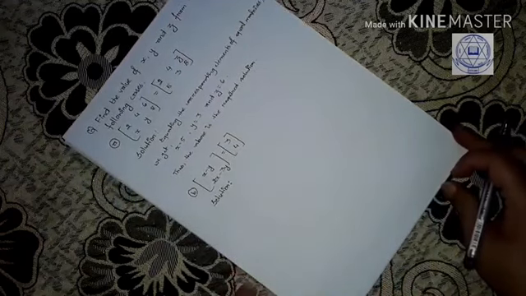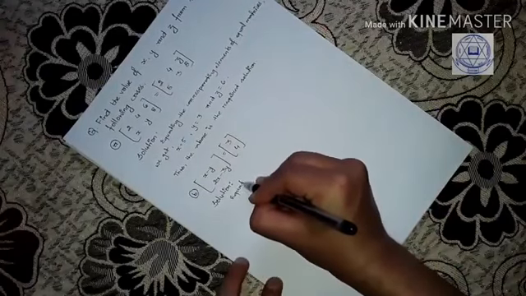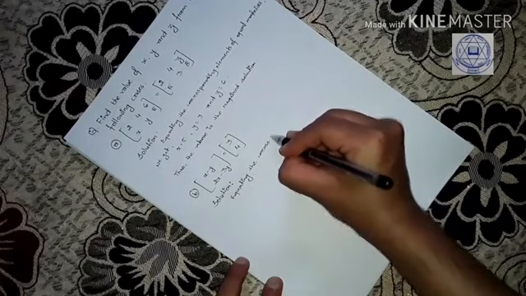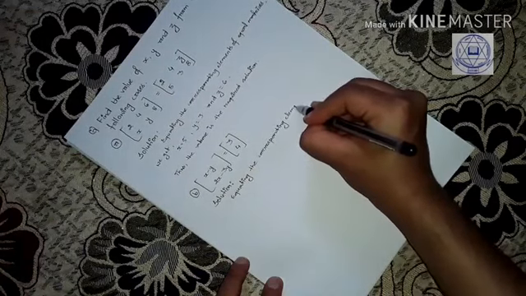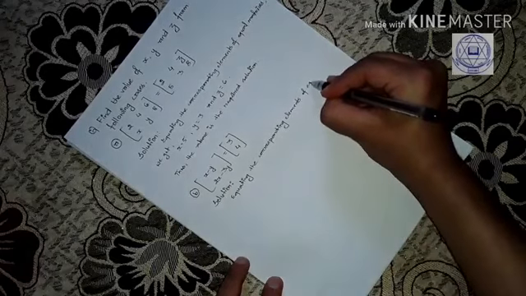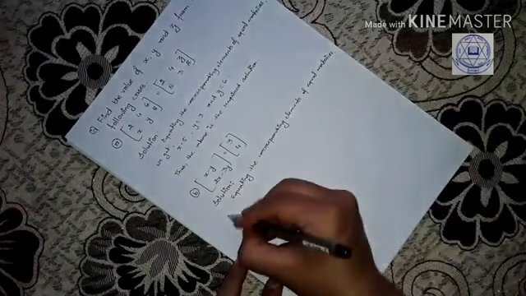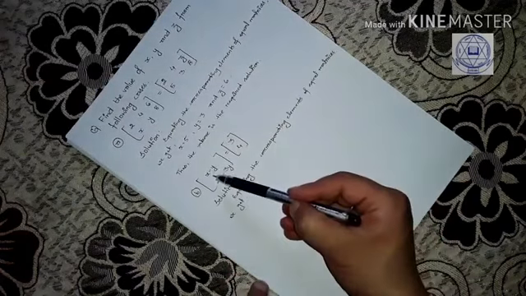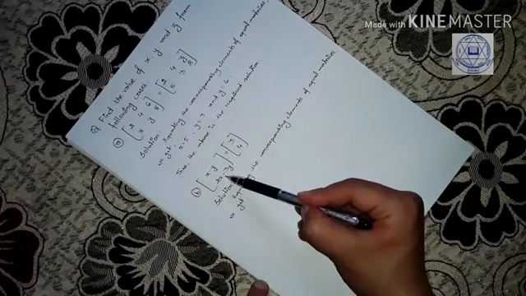Let's move on to the second question. Question number B. Again here doing the same thing, equating the corresponding elements of equal matrices, we get, here we don't get the value directly because there is combination of variable x minus y, 2x minus 3y.